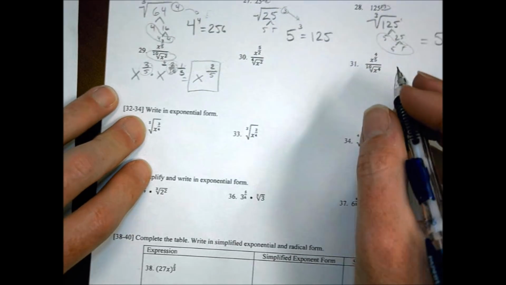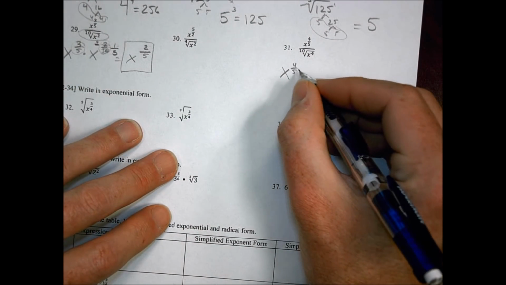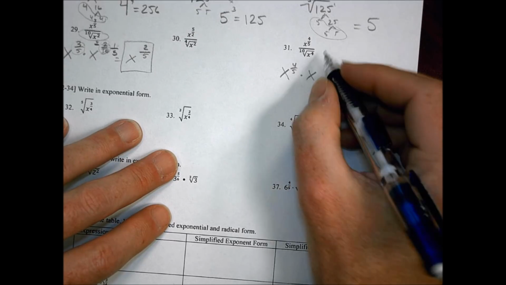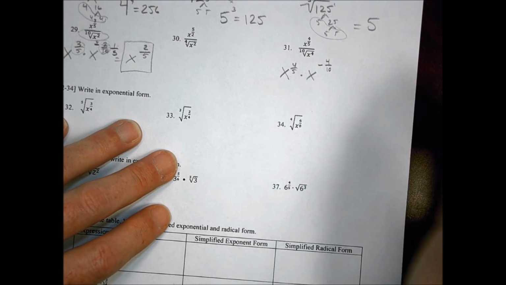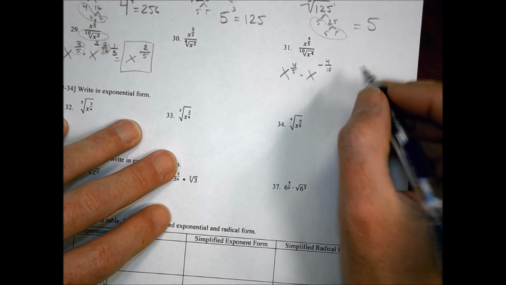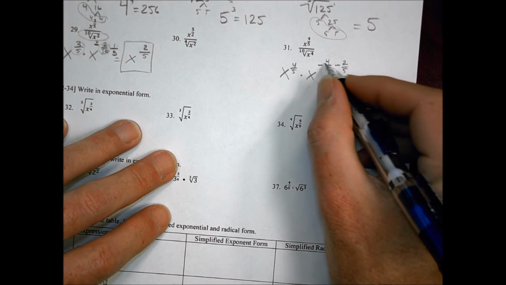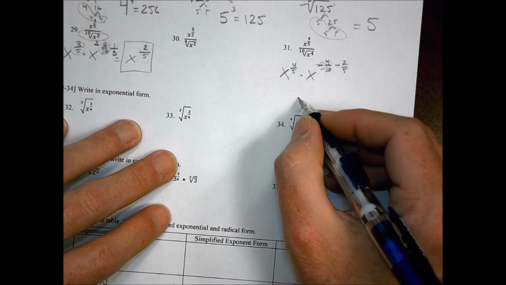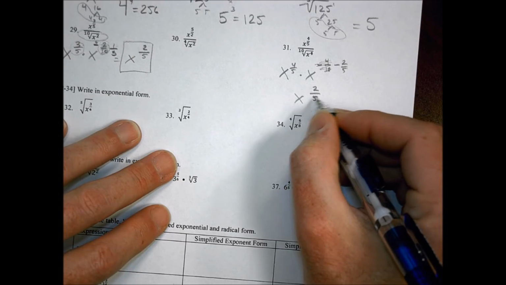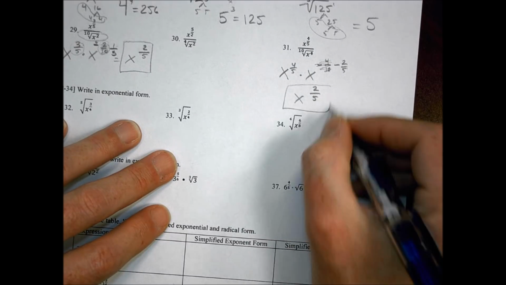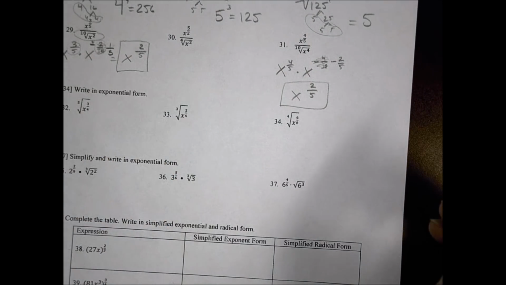No problem. Let's look at 31. Same idea, x to the 4/5. And then we're going to do x times, this is 4/10, but it's a negative, I won't forget this time, 4/10. We want a common denominator. Let's go with the 5. So I can reduce this down to negative 2/5, right? So 4 minus 2 is still 2, and the denominator is still 5, and I have x to 2/5. Same answer I got before. Different problem, same answer. All right, that's 31.